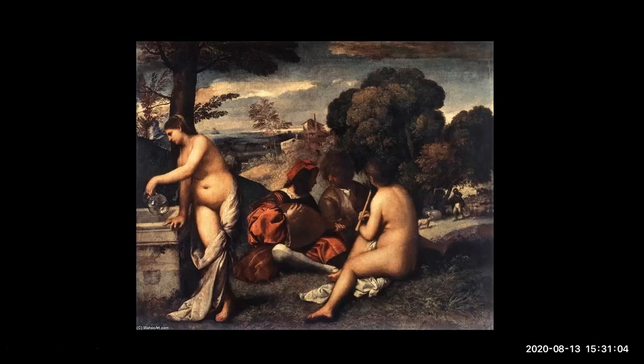And so that's going to be something that's going to come up again later when we're talking about some later work. This idea of making a reference to the classical, but also including sort of contemporary elements.